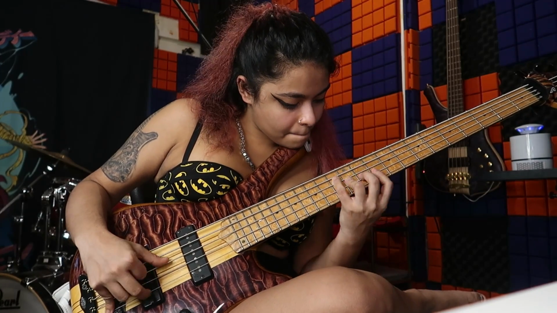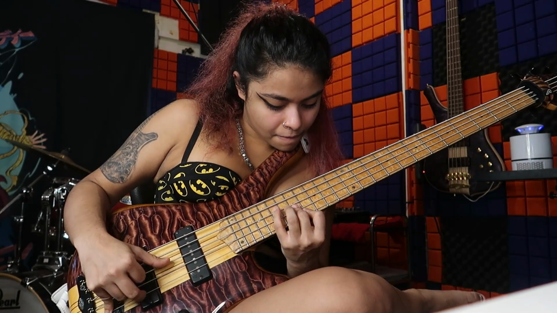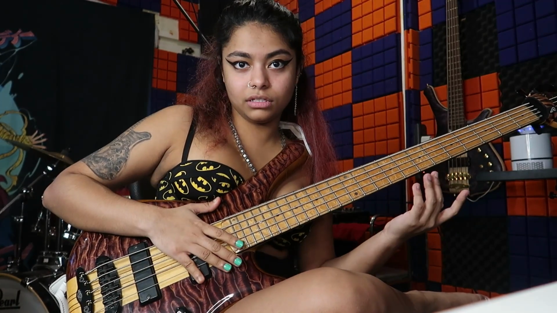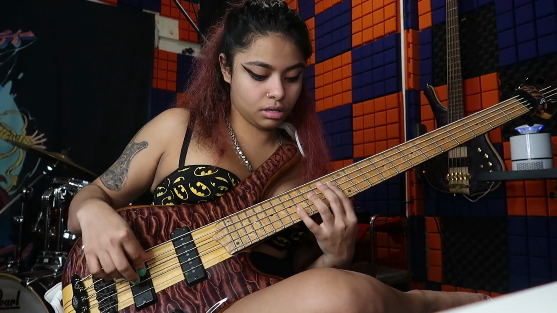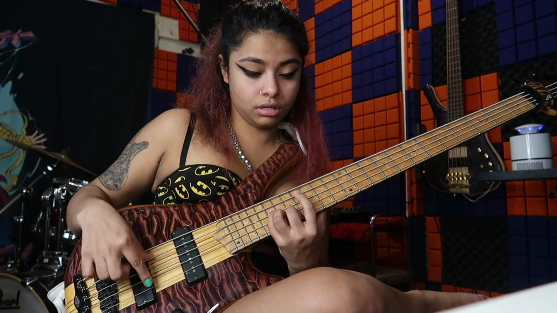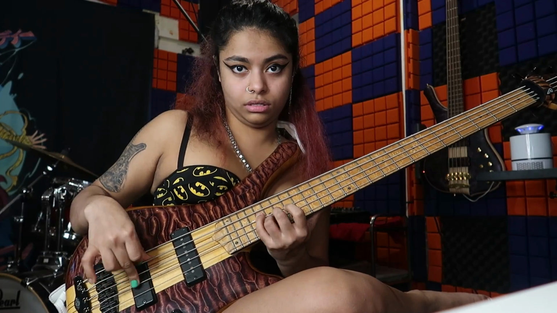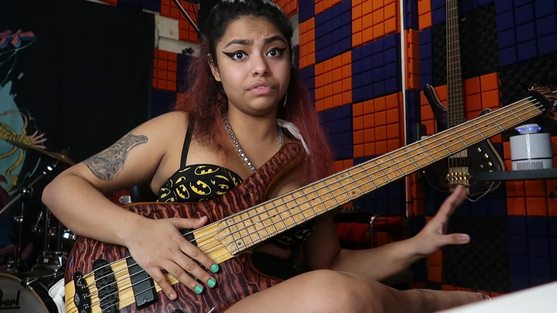Yeah, this is how it should sound. I'm just playing all the modes, basically arpeggios of all the modes. You can honestly do whatever fills you want. You don't have to do this, okay?